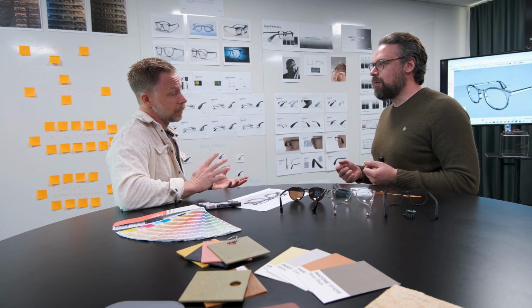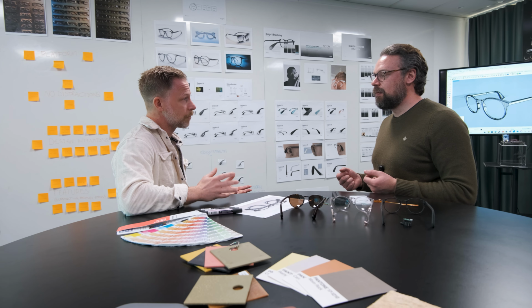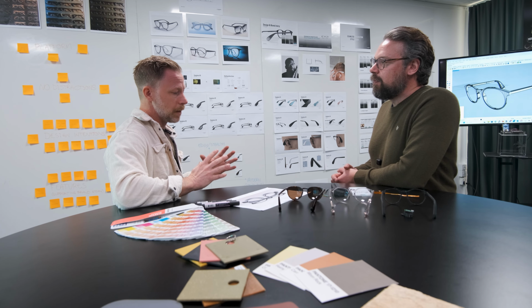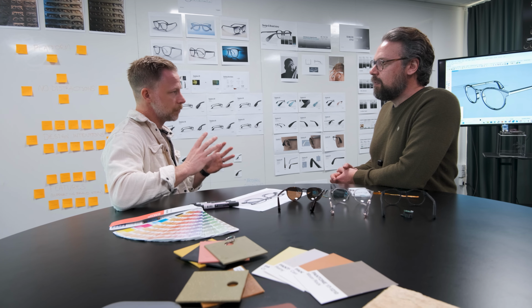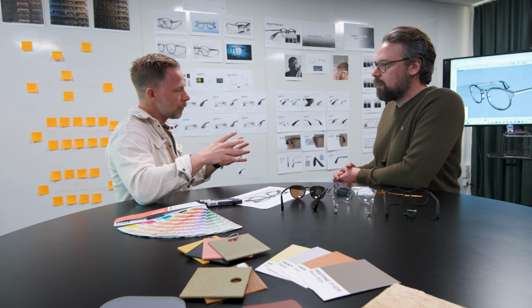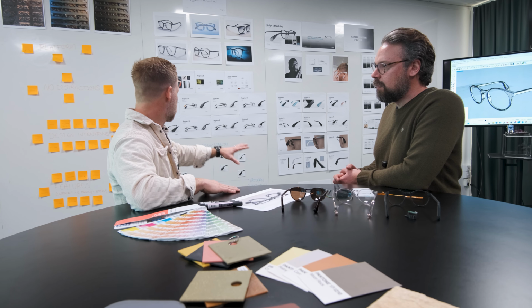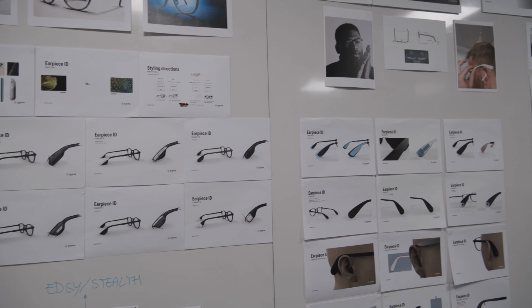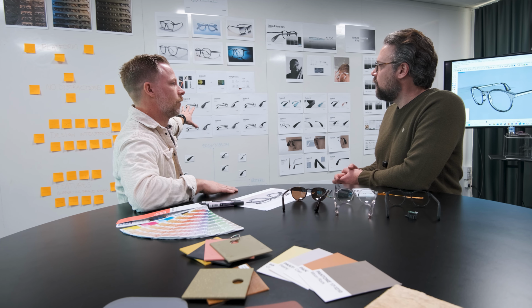We both do hand sketching. We also do it in 3D, of course. But everything is always based on what we find out during the research. We maybe find an area where we want to zoom in, and then we start sketching around that area. In this case, the earpiece: what do we want the earpiece to look like, first off?